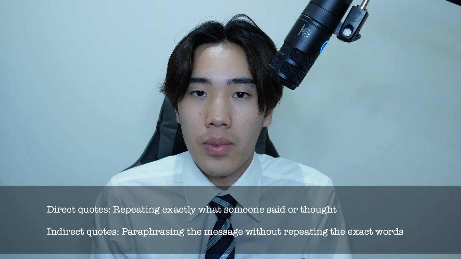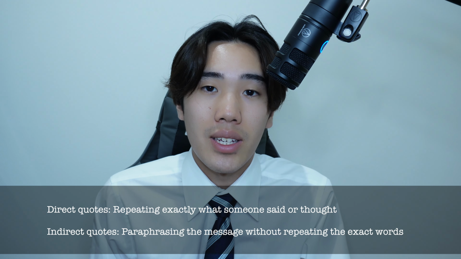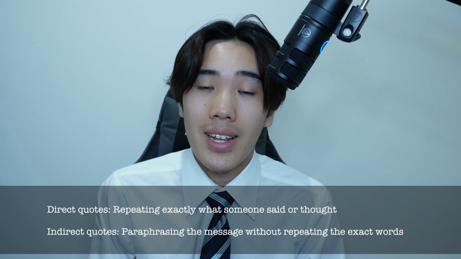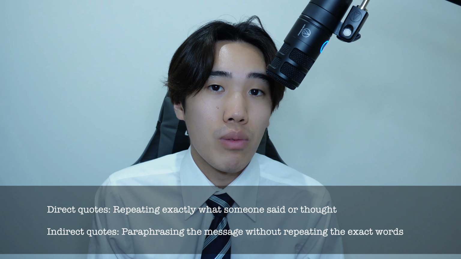Let's get right in. To begin with this lesson, we're going to be talking about the two types of quotes in Japanese. First is direct quotes. Direct quotes are basically whenever we repeat what was exactly said or thought by the other person. Whereas with indirect quotes, we are paraphrasing what was said without repeating the exact words. So for you to better understand the difference between direct quotes and indirect quotes, we'll first look at English examples.